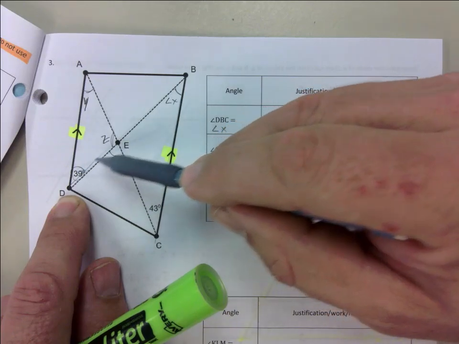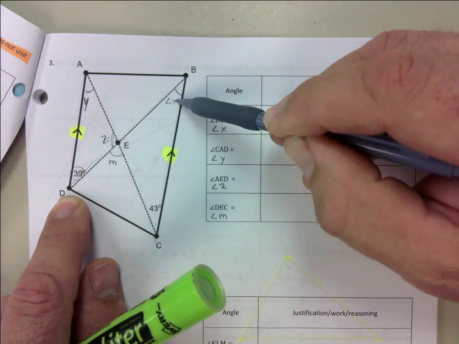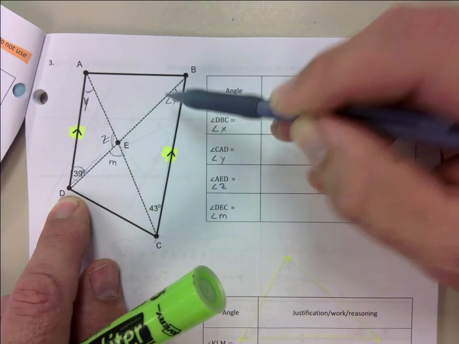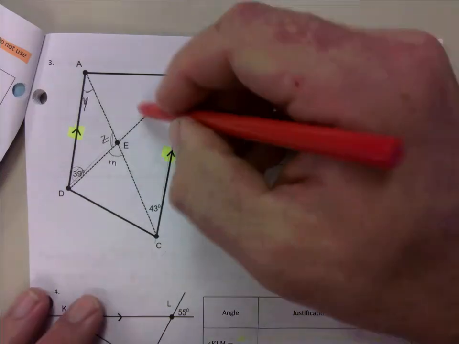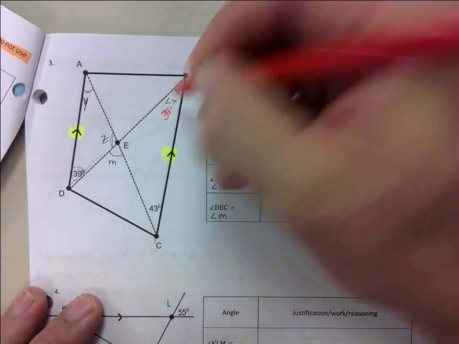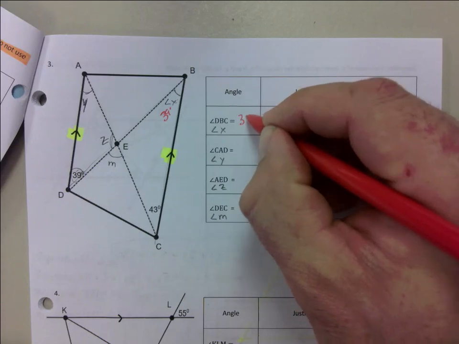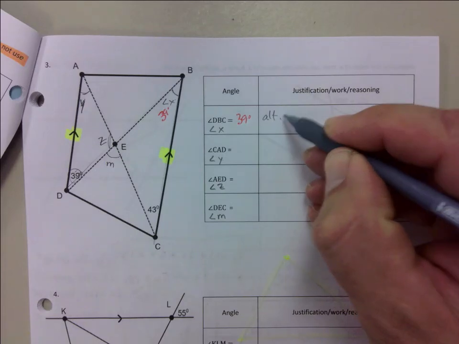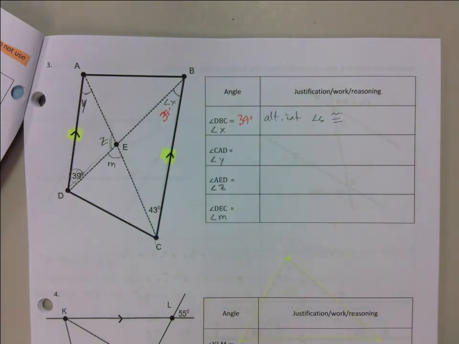What is this one and this one called? What do we call those two? Alternate interior. As long as you're thinking it, you're fine. So we know that this is 39, so you can go ahead. I'm going to use a red pen for this. Okay, I'm going to say this is 39 because if lines are parallel and they're connected by a transversal, it's 39. So we're going to go 39, and we're going to say alternate interior angles are congruent. Okay, that's it.